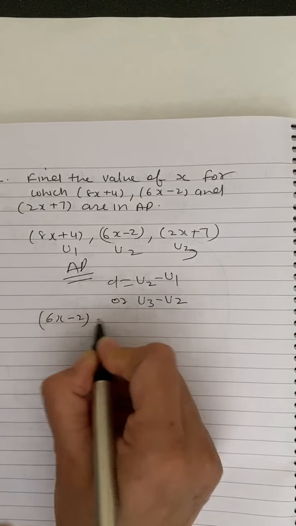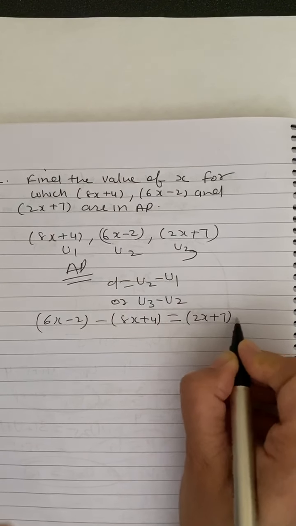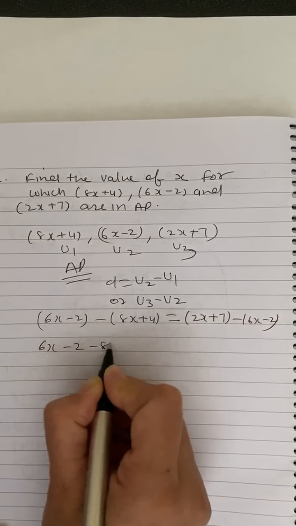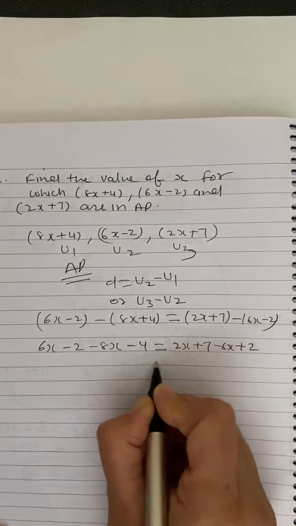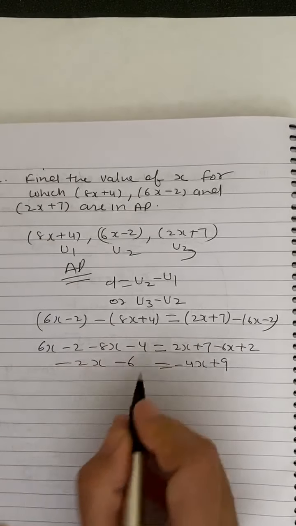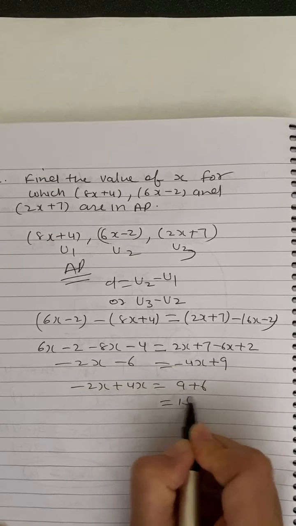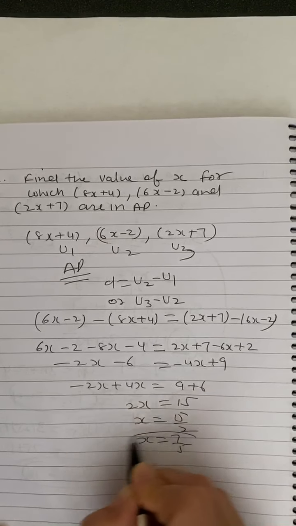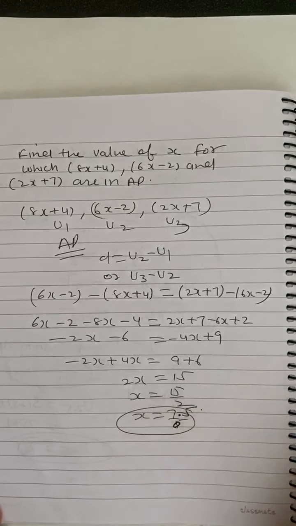6x minus 2 minus (8x plus 4) must be equal to 2x plus 7 minus (6x minus 2). So 6x minus 2 minus 8x, open the bracket, minus 4. So you get minus 2x minus 6. And here you have minus 4x plus 9. So by collecting like terms, we get x is equal to 15 over 2. Oh, 15 over 2, 7.5, sorry. So this is your value of x.